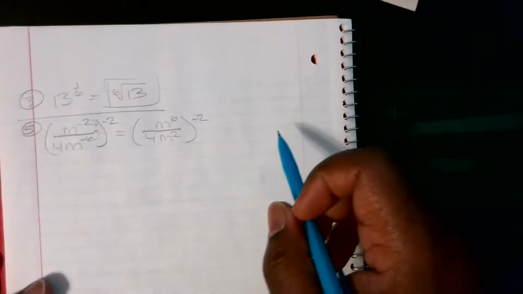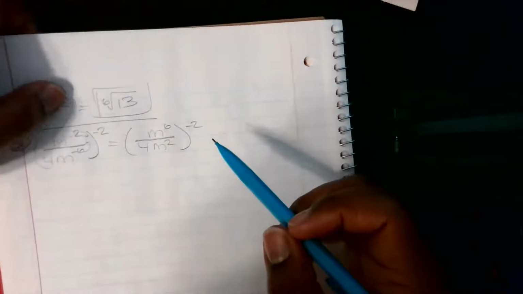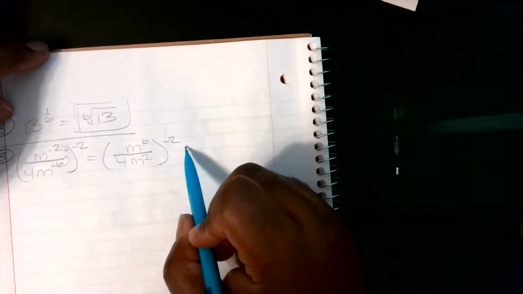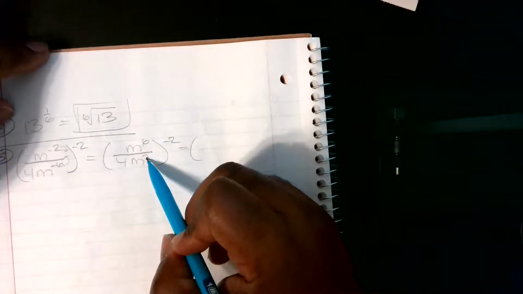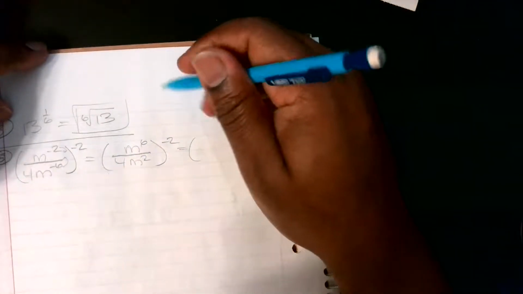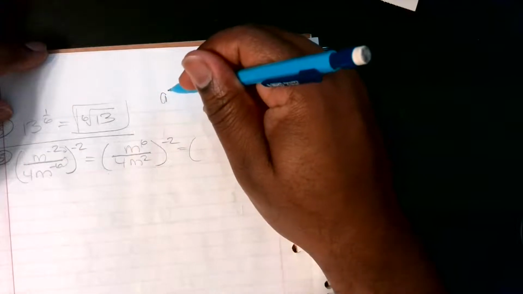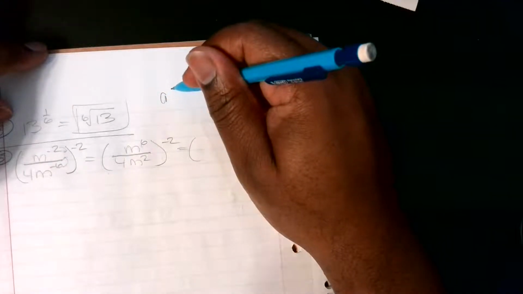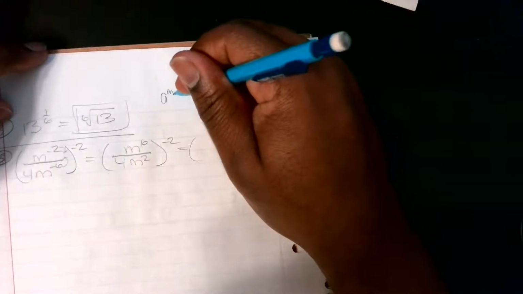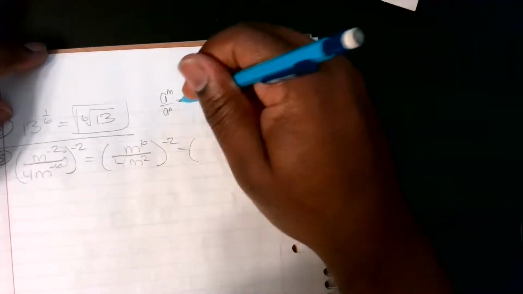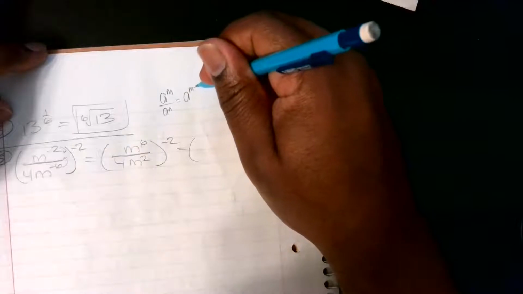It's going to make more sense to simplify this before you apply the external exponent. So m to the 6 over m squared. There's a property: a to the m over a to the n is equal to a raised to the m minus n.